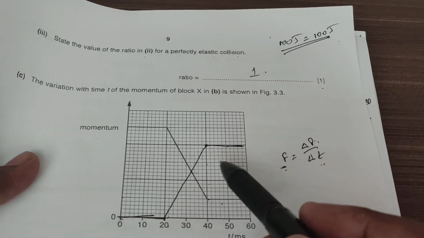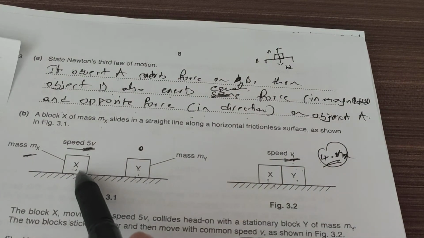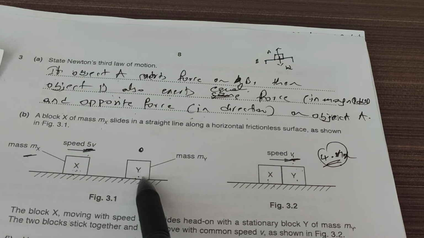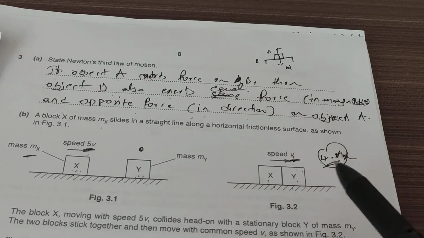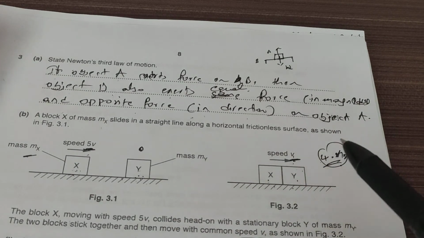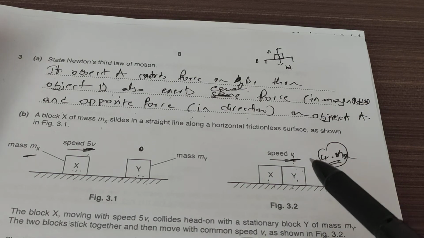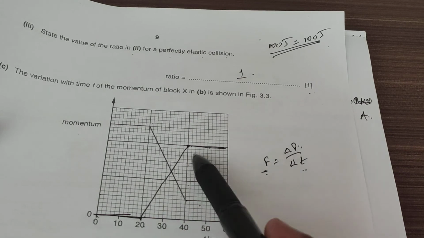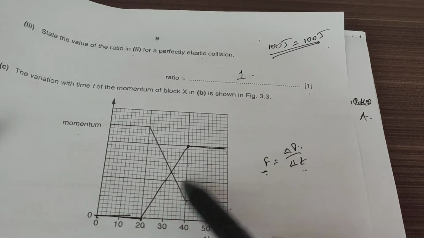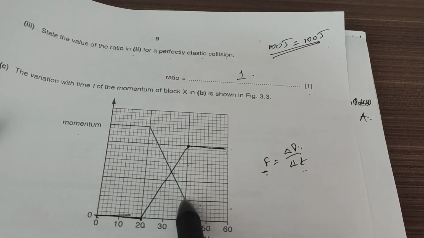It's quite clear from the question. Before there was no momentum of Y, after the collision there is certain momentum, so the momentum has increased. That's what you must understand, and that should be reflected on the graph. On the graph the momentum of Y is increased, at the same time the momentum of X is decreased.